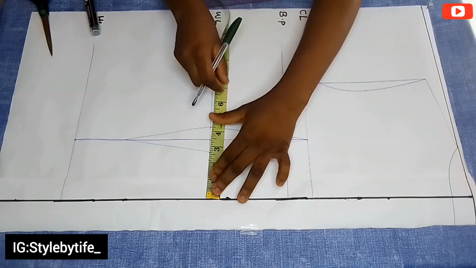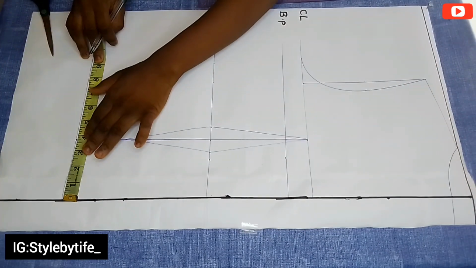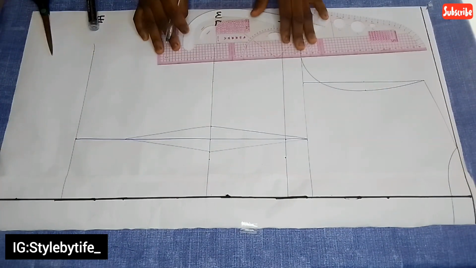So now I'm going to add all my body measurement to the back pattern. On the waistline, I'll replace the dart intake just like we did in front. Everything is exactly the same. Once you are through with this, just go ahead and cut it out.